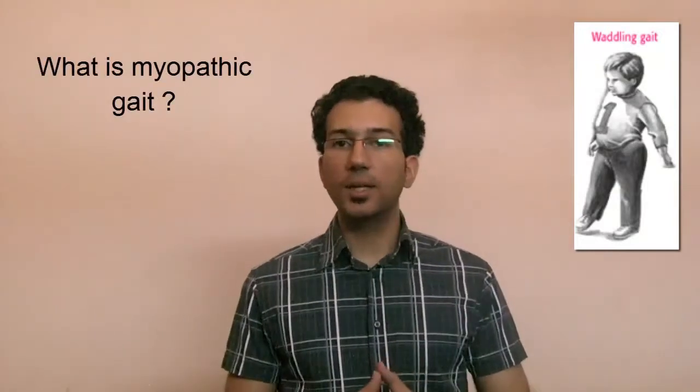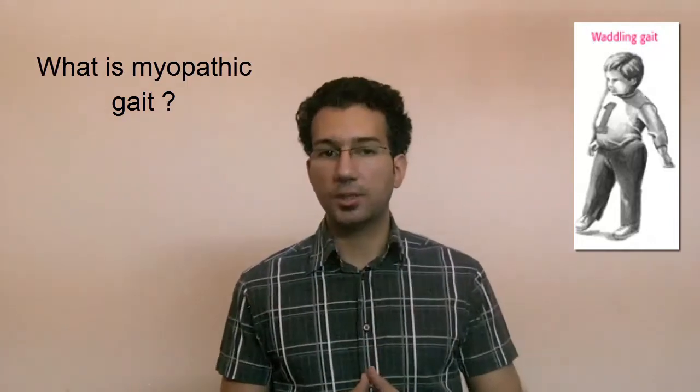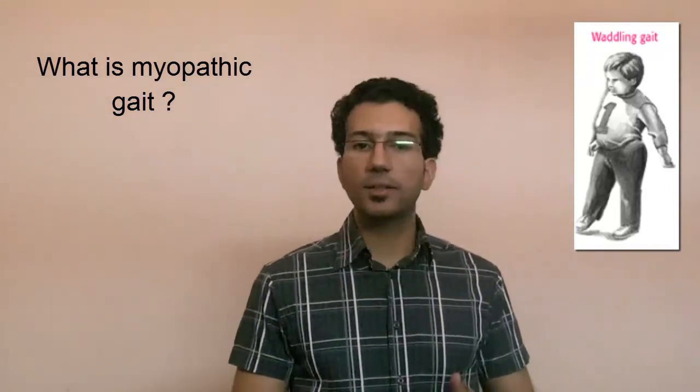Myopathic gait, also called a waddling gait, due to the proximal muscular weakness. The cause of a myopathic gait is muscular disease.